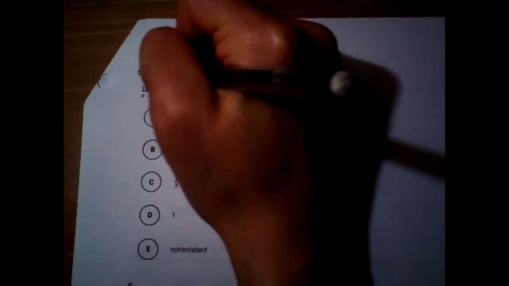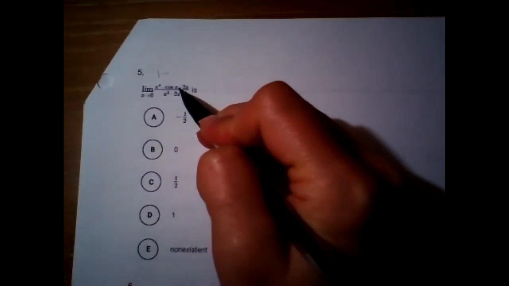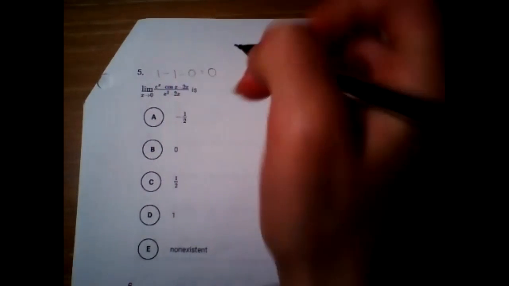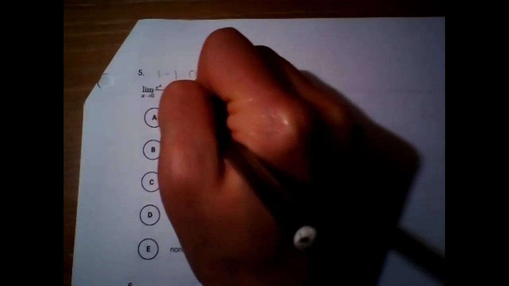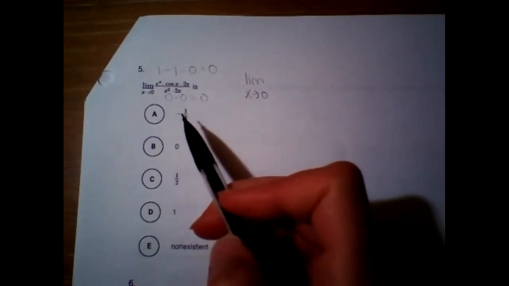Right, number 5, if we go to plug in 0 here, e to the 0 would be 1. Cosine of 0 would be 1. And then 2 times 0 would be 0. So the numerator gives us 0, and the denominator is also going to give us 0. So we have indeterminate, 0 over 0, and so this is L'Hopital's rule. So we're going to do the derivative of the numerator and denominator. So derivative of e to the x would just be e to the x.